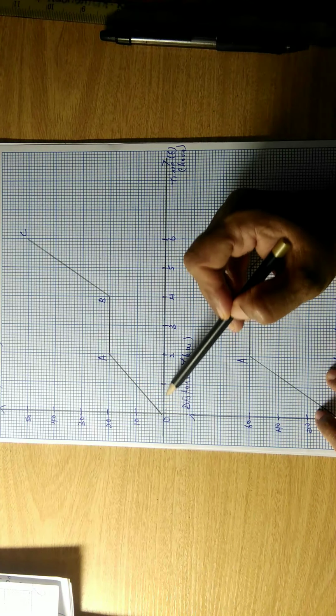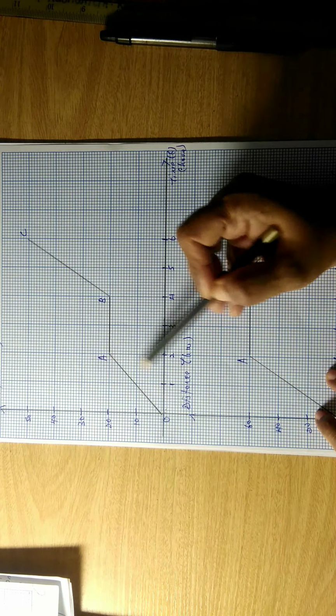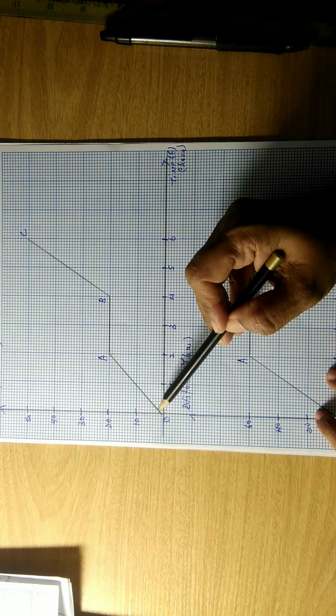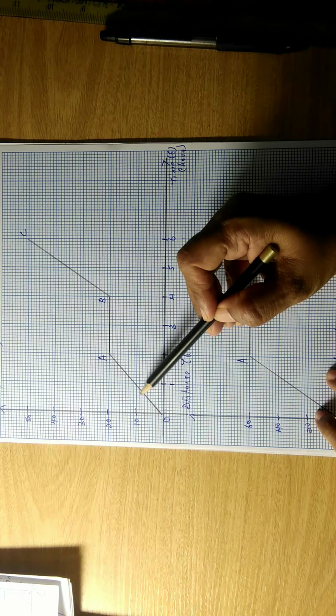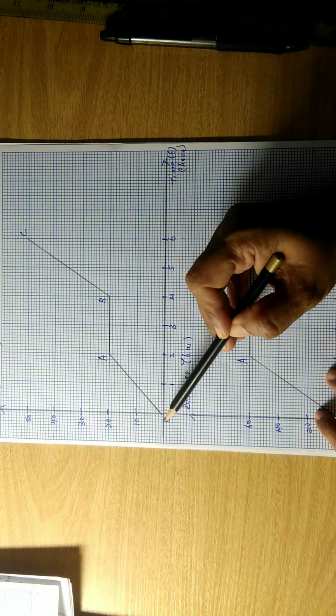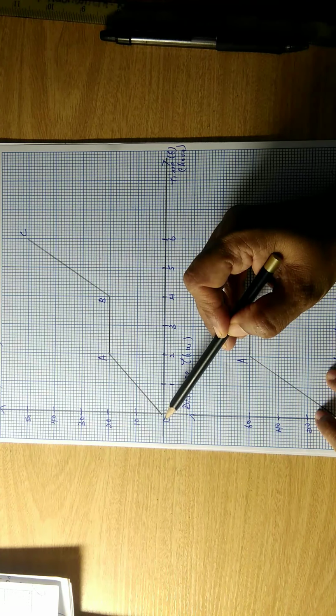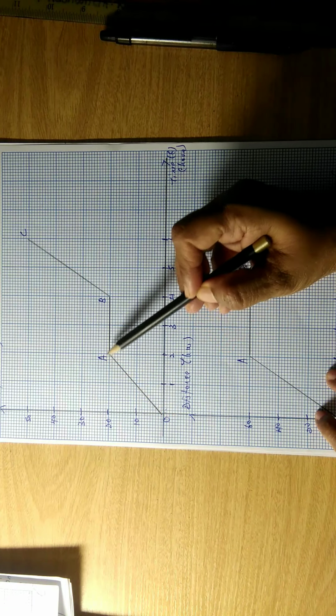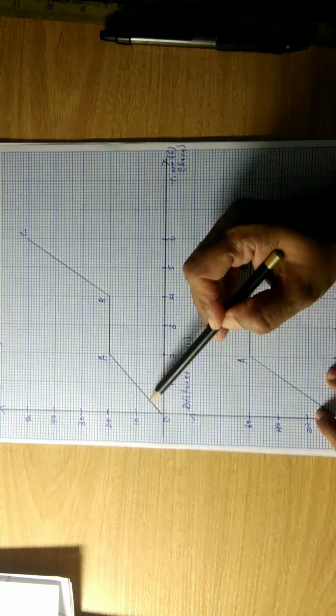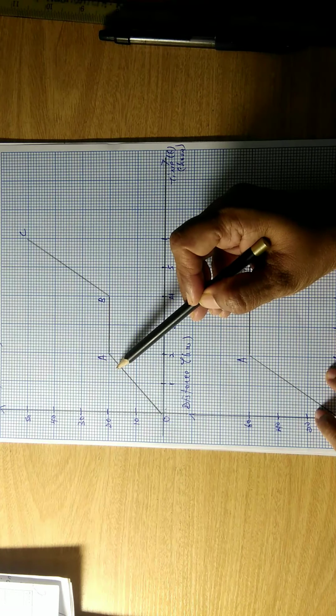This is a 2 by 2, so we can say that the speed is uniformly increasing from O to A. So O to A, gradient positive, speed is positive, and it's uniformly increasing.